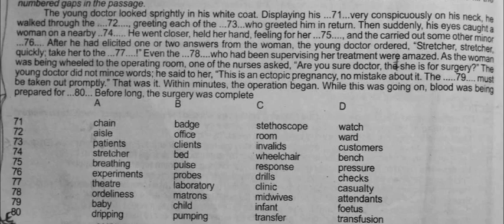Now let's go to the options. A, stretcher, B, bed, C, wheelchair, D, bench. Now from what we have read so far, what should be the correct answer to that particular gap? It is bed.